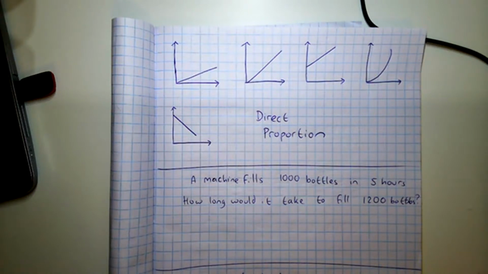So identifying on the graph, it's got to satisfy a few criteria. It's got to be a straight line, and it's got to go through the origin. The straight line shows that as one thing doubles, so does the other. As one thing triples, so does the other. As one thing halves, so does the other. And going through 0, 0 satisfies the criteria where one thing is 0, so is the other one. So let's have a look at our graphs.